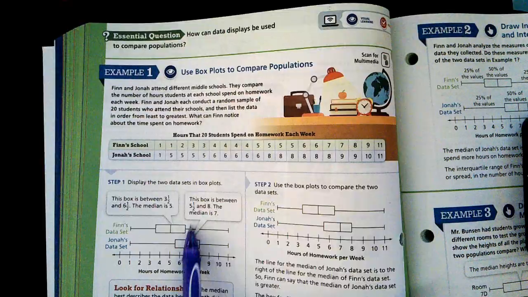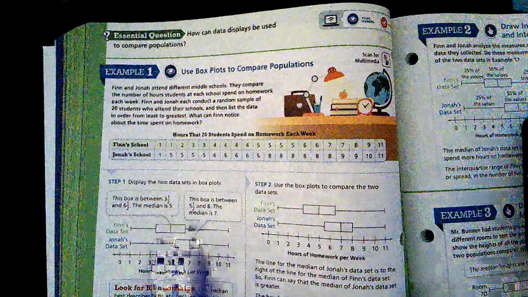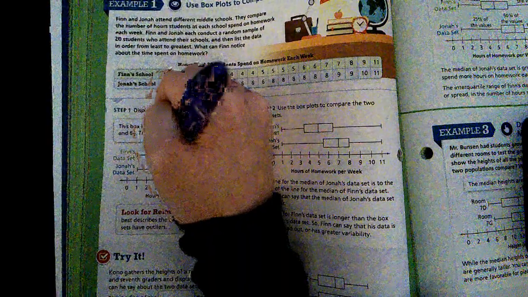So, if we look down here at our data sets, we can see, let me move this down a little bit. We can see that, first of all, the medians of these data points are different.